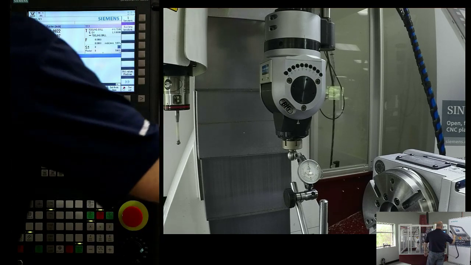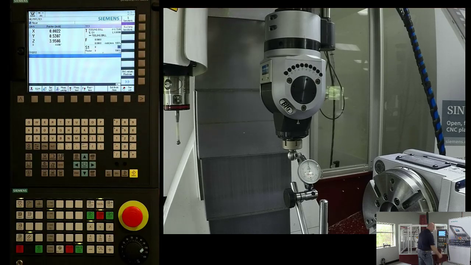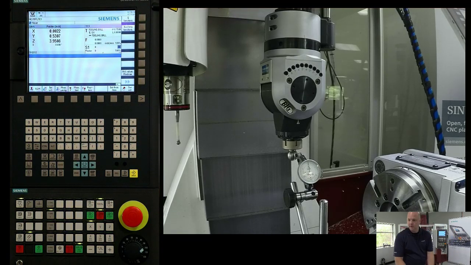Okay. Now I want to write down the dimension I see on the display. So I have a value of 3.9508. We're going to write that down, because this is an important value when doing our setup. Okay, so now we know these two numbers. It's time to set up the swivel cycle. I can't really go any further at this point until I do set up the swivel cycle, because I now need the swivel cycle to compensate for these values.